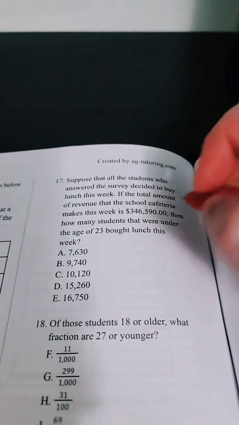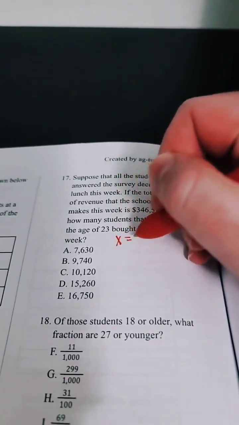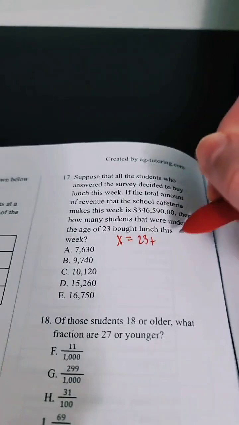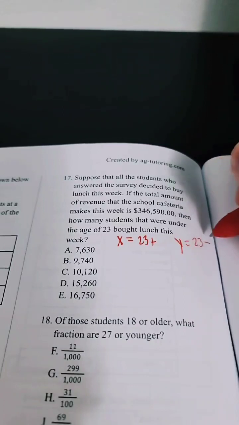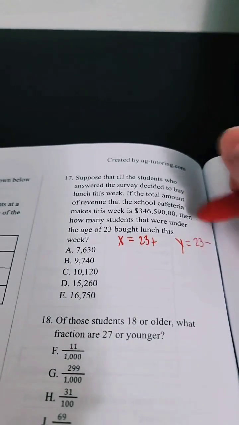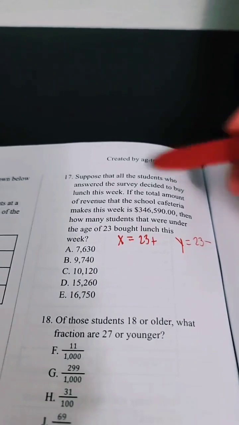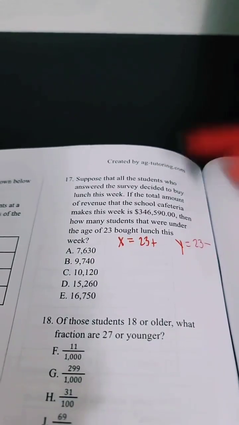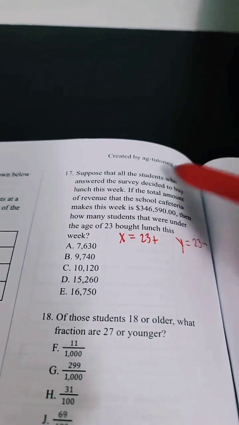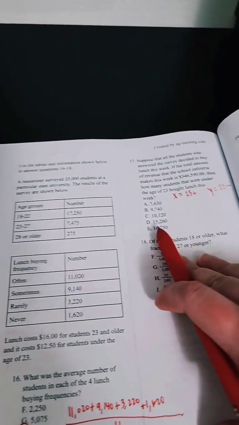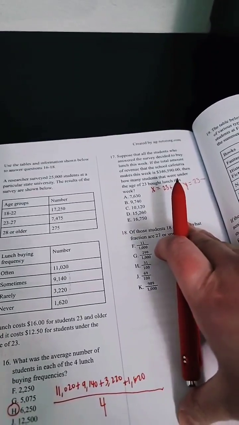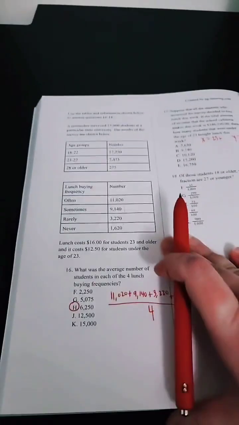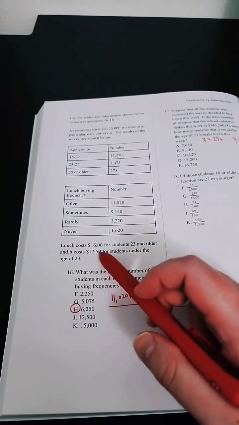Let's call the students that are 23 and older X, and let's call the students under 23 Y. Then how many students were under the age of 23? So we're basically trying to find out what Y is equal to. And it says right over here, oh, so here's the cost. Okay, that's what I was looking for.